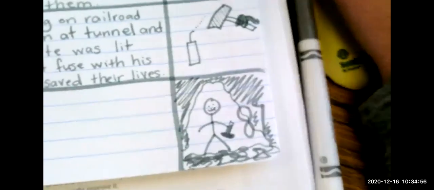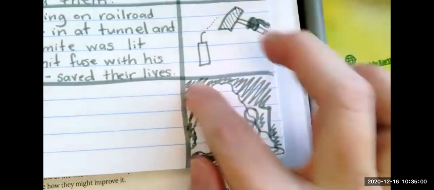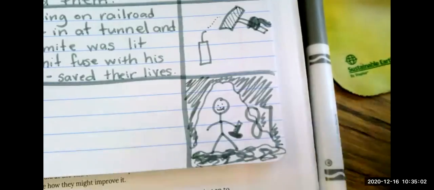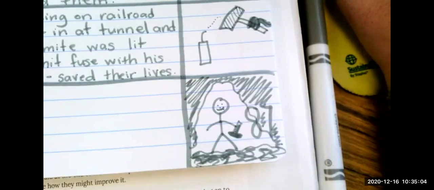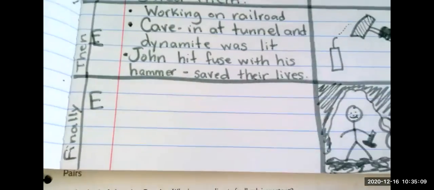Okay, so my illustration for the last event of John Henry's life was when he walked out of the cave and he was holding his hammer. So I drew it like he's inside the cave and that's like the mountain around him and there's the ground. So I drew him coming out of the cave. So that is actually a pretty big event, don't you think?